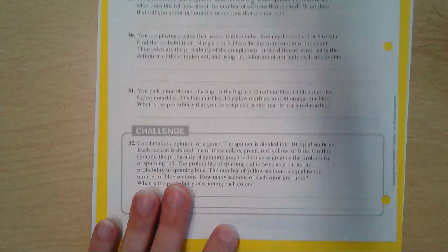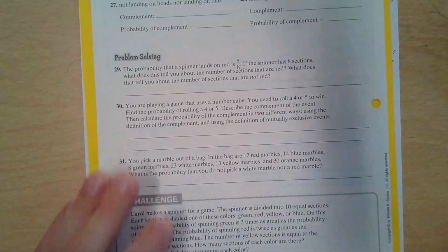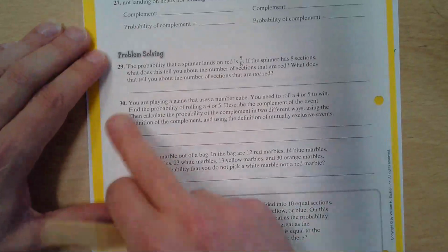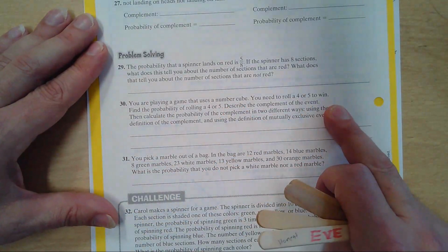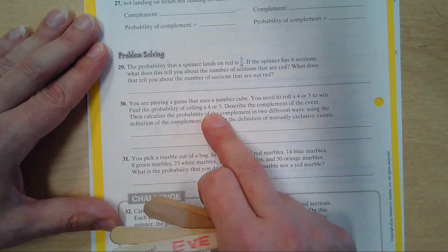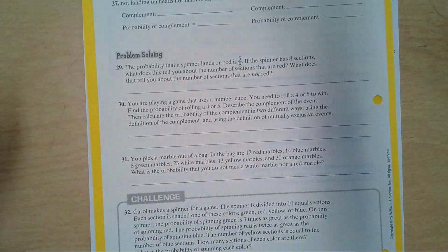Tough one. All right. We'll try 30 here, and then we'll be done. So let's see, what do they want here? Let me just read 30. You're playing a game that uses a number cube. You need to roll a 4 or 5 to win. Find the probability of rolling a 4 or 5.